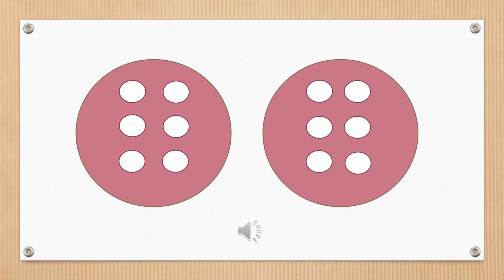In order to find the actual answer of 2 times 6, or the product, I just need to count all of my little circles. So in one group, I have 6. In the second group, I have 6. If I put 6 and 6 together, that equals a product of 12. So 2 times 6 equals 12.